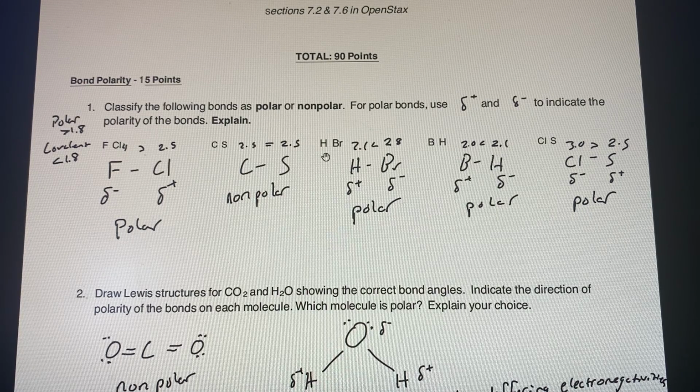Go to hydrogen and bromine, where hydrogen has an electronegativity of 2.1 compared to the 2.8 of bromine, therefore it is polar, and the negative goes towards the greater electronegativity, which is the bromine. We have the same thing for bromine and hydrogen, where bromine has the greater electronegativity, and therefore it has a slightly more negative charge, and it's polar.